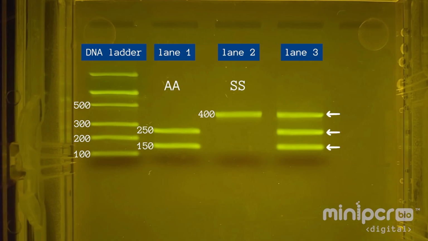In the third lane, we see three bands. Comparing them to our ladder, we see that this band contains DNA fragments about 400 base pairs long, this band contains DNA fragments about 250 base pairs long, and this band contains DNA fragments about 150 base pairs long. The 400 base pair band represents DNA from the sickle cell allele, and the 150 and 250 base pair bands represent DNA from the typical beta globin allele. Therefore, this individual has the AS genotype indicative of the sickle cell trait.